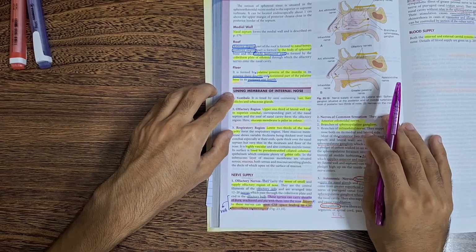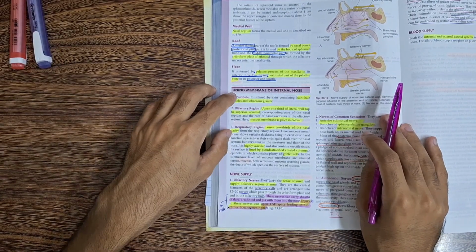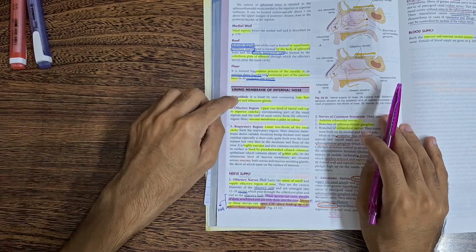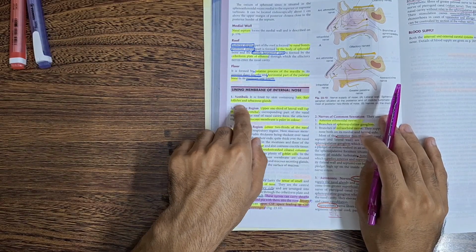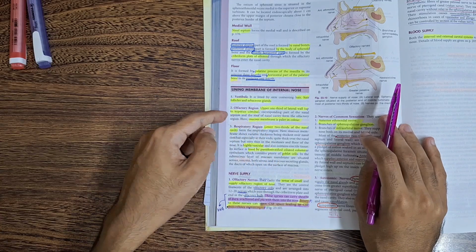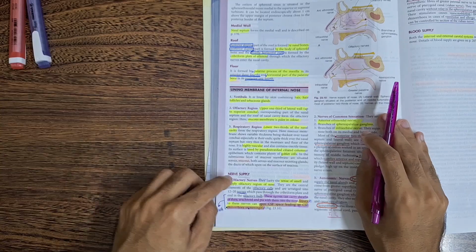Now talking about the lining of the internal nose is important. It has two parts, we would say: the vestibule and the nasal cavity proper. The vestibule has hair follicles and sebaceous glands. There is also an olfactory region and a respiratory region, and the nerve supply is important.